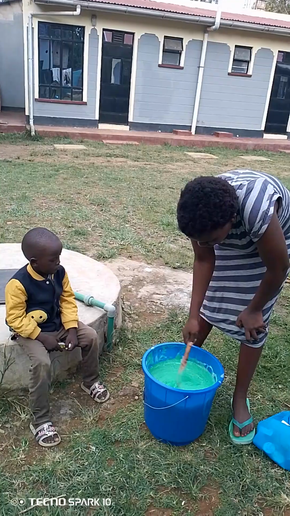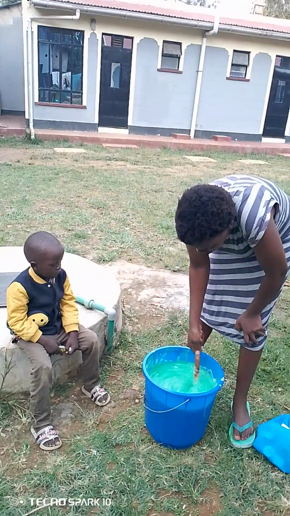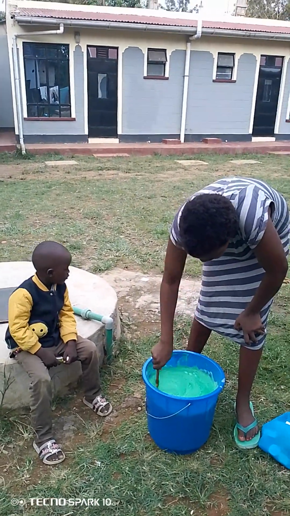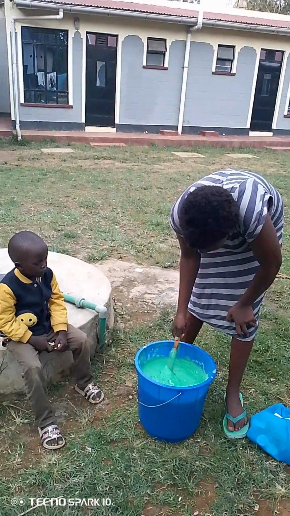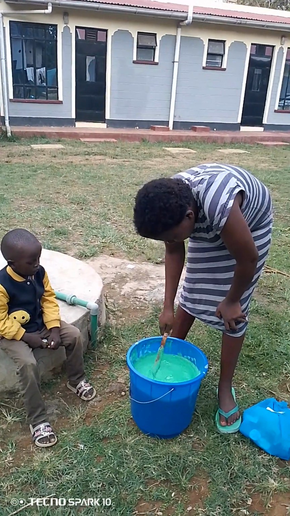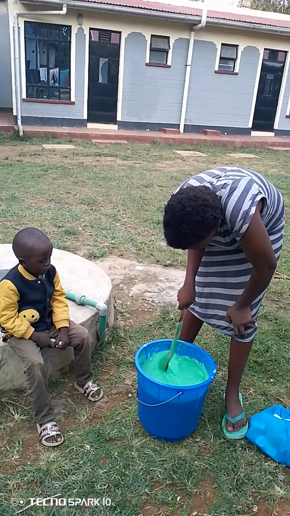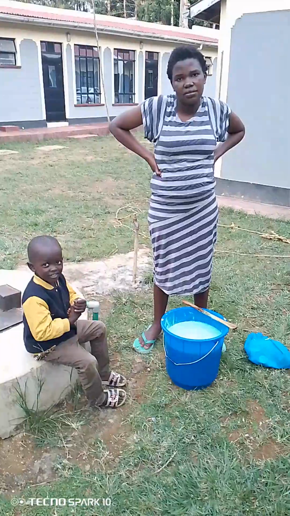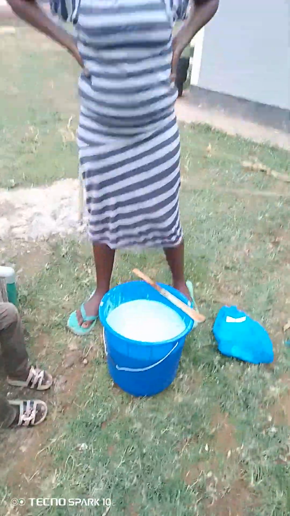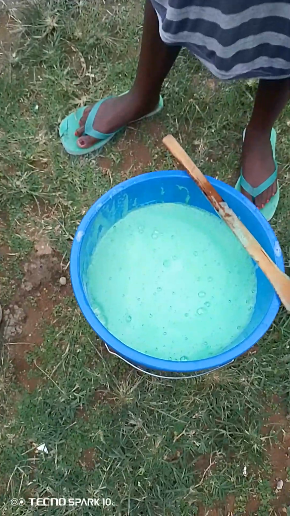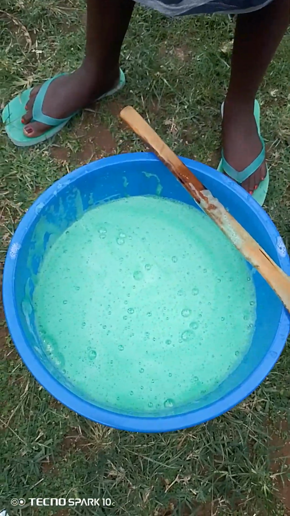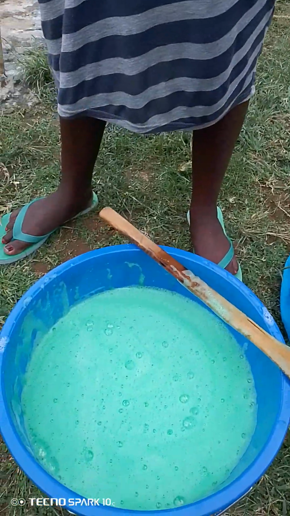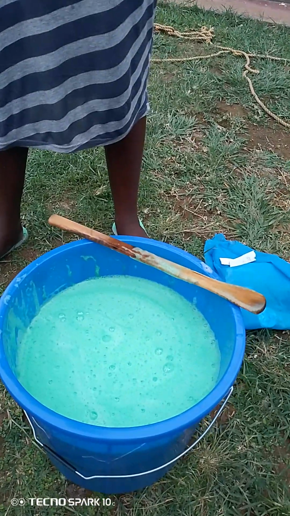If you still see some white foam, just know that your color is not evenly distributed in your solution. You can see that our soap is now green.